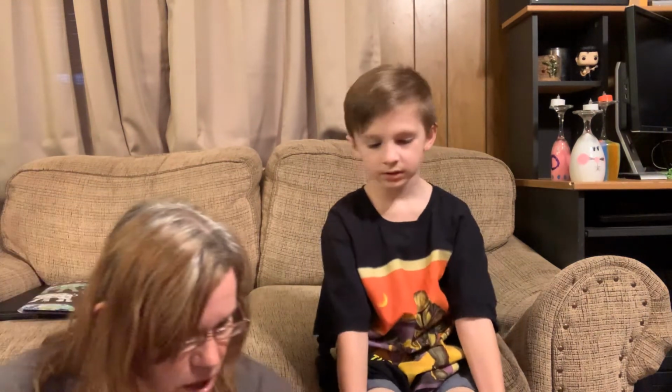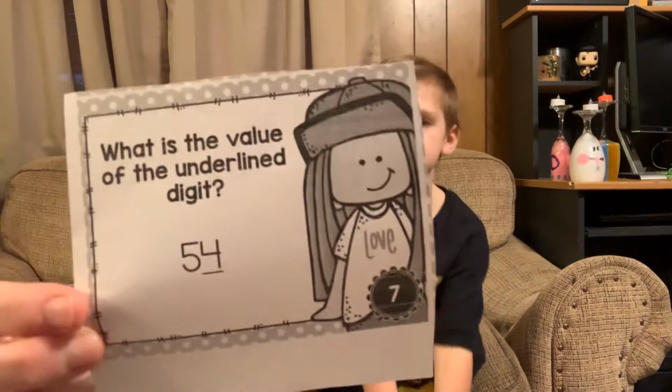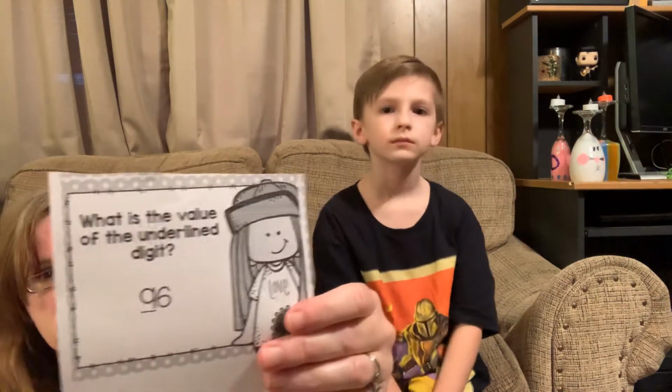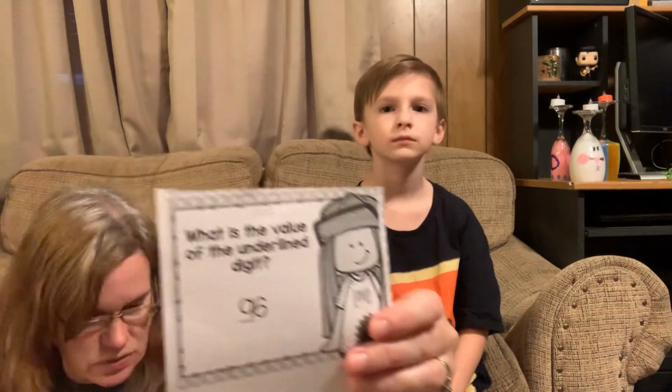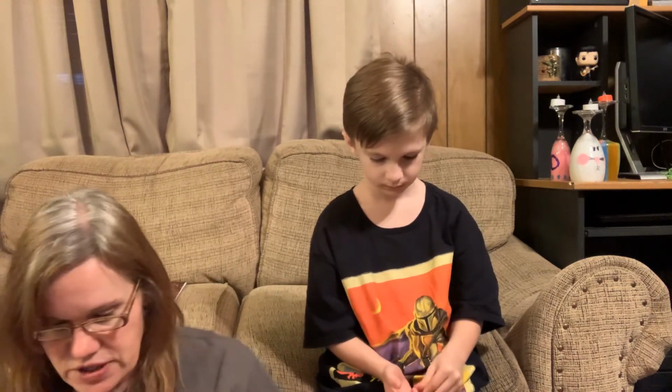You've got 2 problems for homework tonight. What is the value of the underlined digit? 54, it has the 4 underlined in it. And then what is the value of the underlined digit in 96? What is the 9 worth? All right, so all I need y'all to do is those 2 for today. That should be simple enough for you.